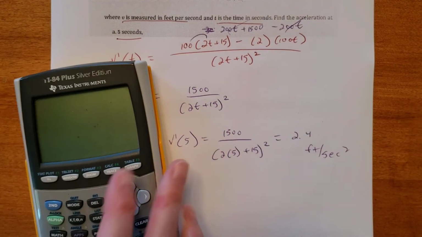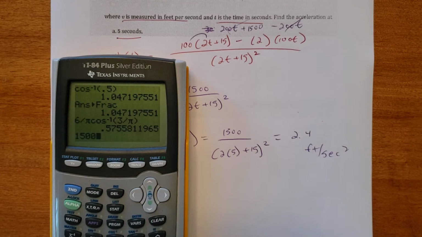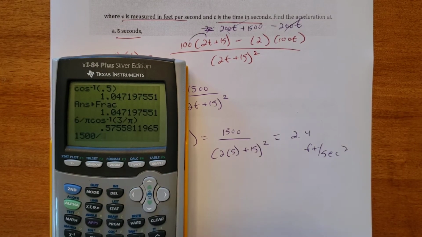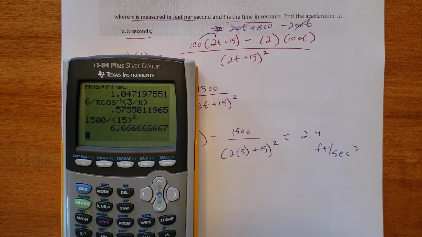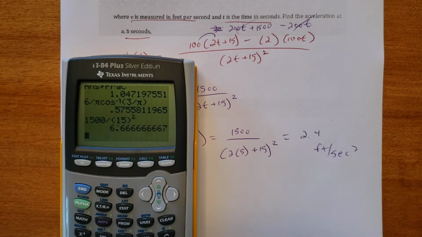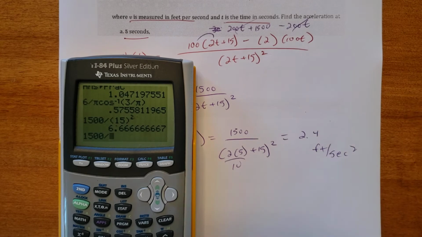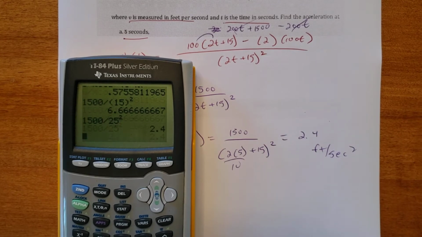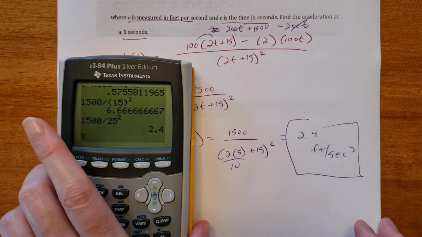All right. So 1,500 divided by, let's see, 2 times 5 is 10 plus 5 is 15. So divided by 15 squared. Oh, no, that's not that answer. Let's see, 10 plus 15. Oh, that's 25, for Pete's sake. 1,500 divided by 10 plus 15, 25 squared. There we go, 2.4. Score. All right, we're done with that one then.